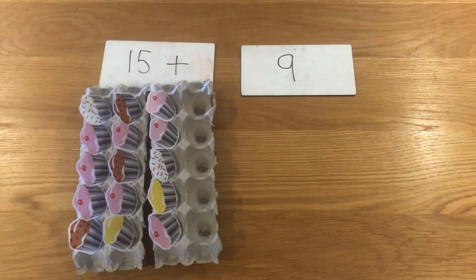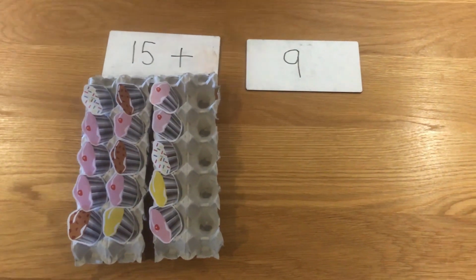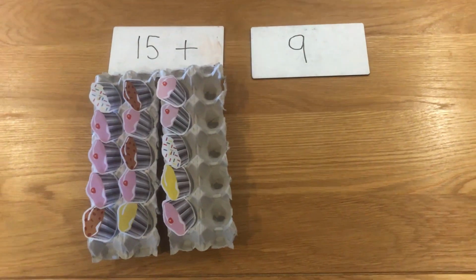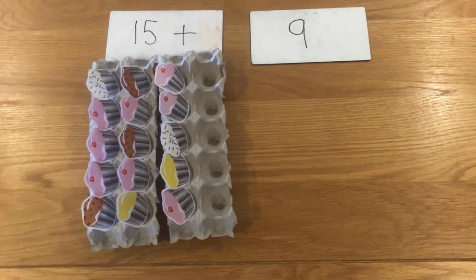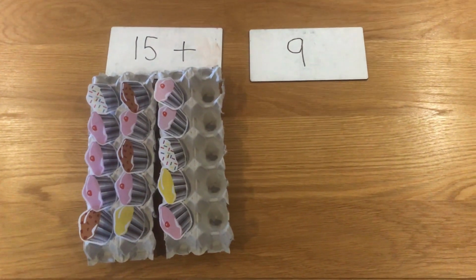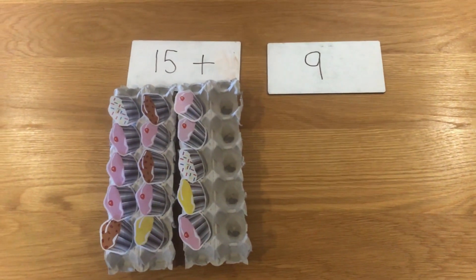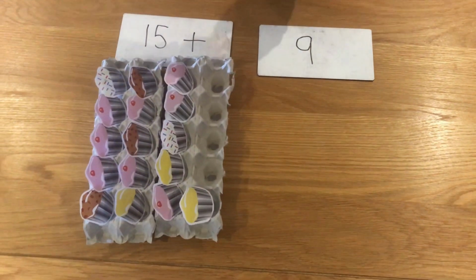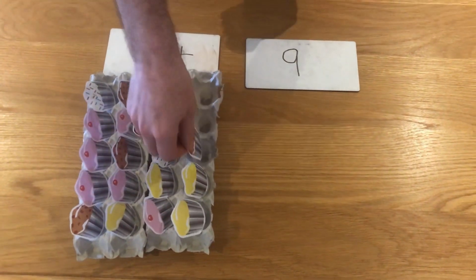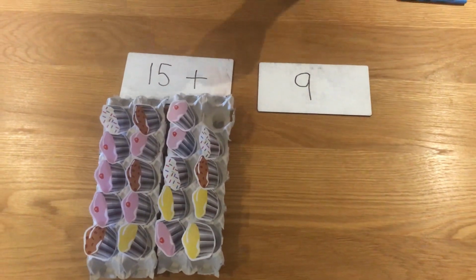We're going to begin with a tasty little problem. What we've got over here are 15 cakes. And we've been asked, can we bake 9 more cakes? How many will that give us in total? Well, obviously, the way that many children will see to do that one is, well, we've got 15 cakes, we need another 9. Well, let's just count 1, 2, 3, 4, 5.